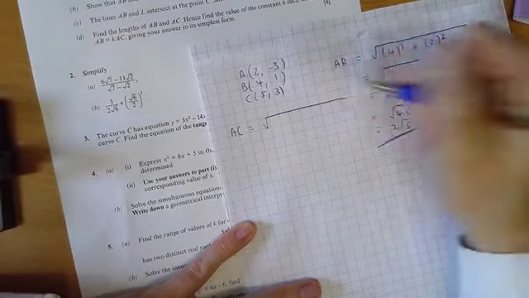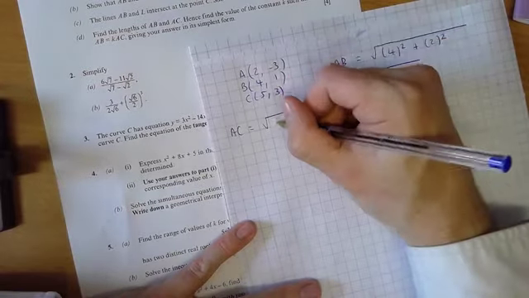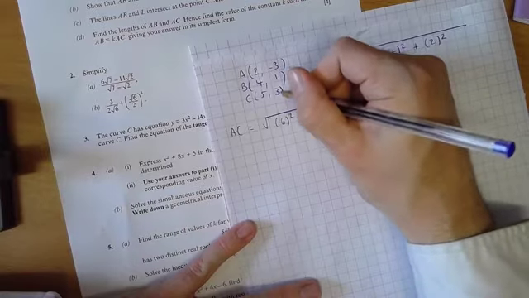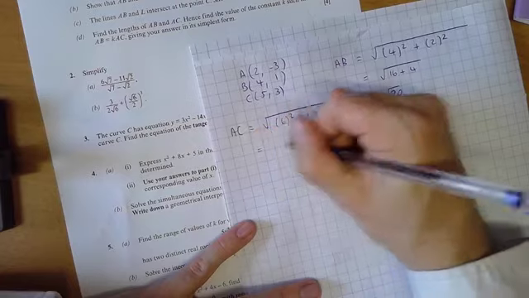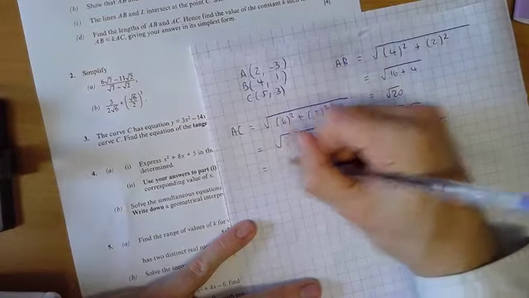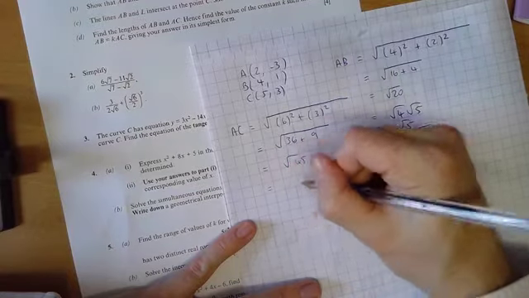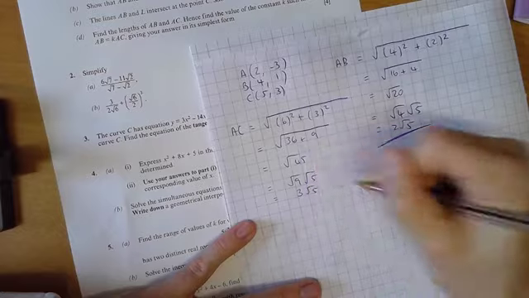And then for AC, we do exactly the same thing. It's the square root of difference in y's. So from A to C, difference between 3 and minus 3 for the y's is 6 because it goes from 3 to minus 3, plus a distance of 3 for the x's. So that is the square root of 36 plus 9, which is root 45, which is root 9 times root 5, which is 3 root 5.